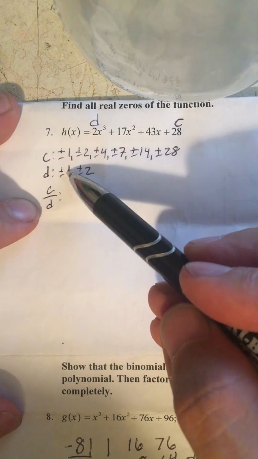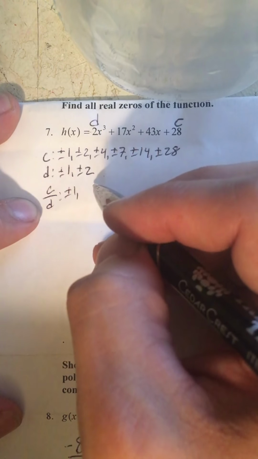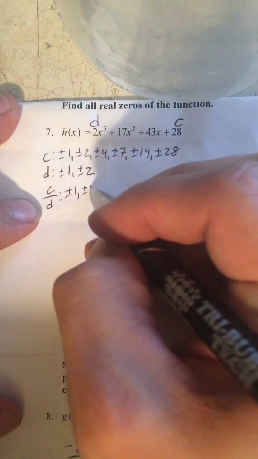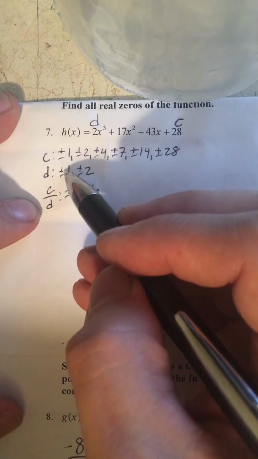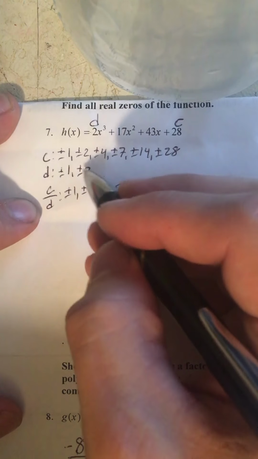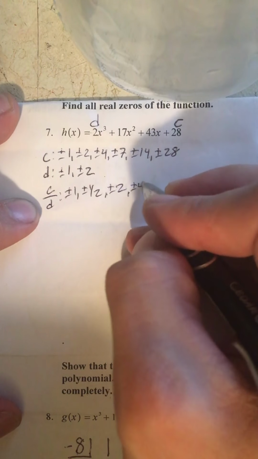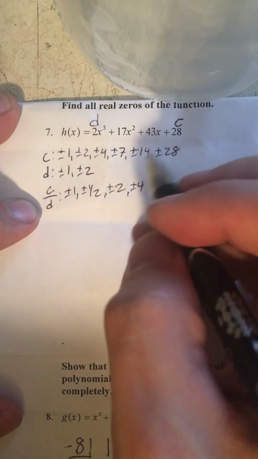you're going to have 1 over 1, which is just 1, so that's plus or minus 1. Then I have plus or minus 1/2. Then plus or minus 2, right here, see right there, 2 over 1. Plus or minus 2. 2 over 2 is just 1, so I don't repeat that one. 4 over 1. Plus or minus 4. 4 over 2 is just 2, so I'm good there.